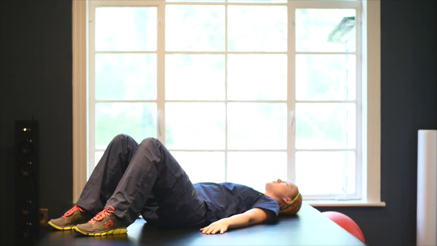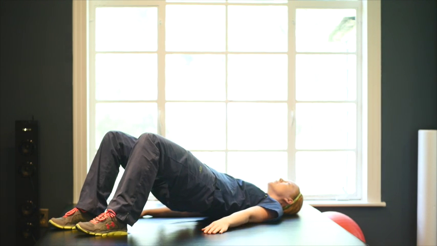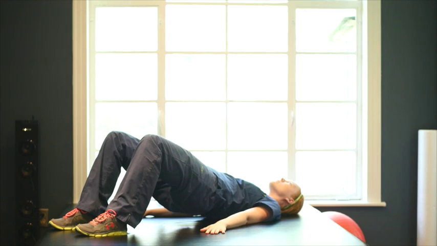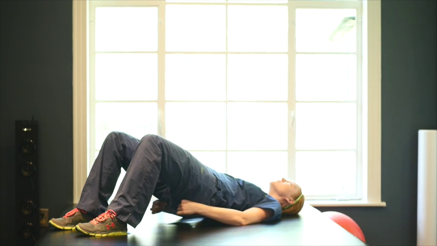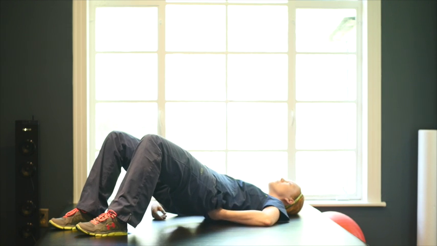This final exercise is the glute bridge. Lying on your back and your hands lying flat, you lift up your pelvis. Watch to make sure that your hamstrings are loose by touching them, and make sure that your glutes are fired by touching the glutes, and then make sure your low back is loose by touching the low back.